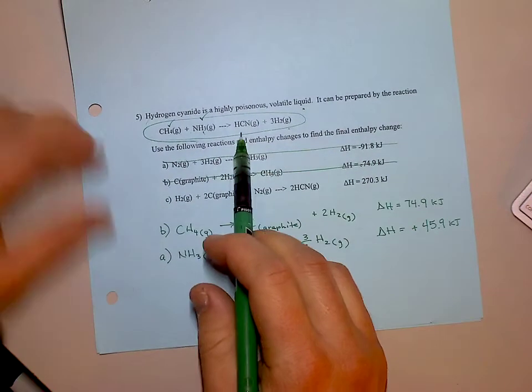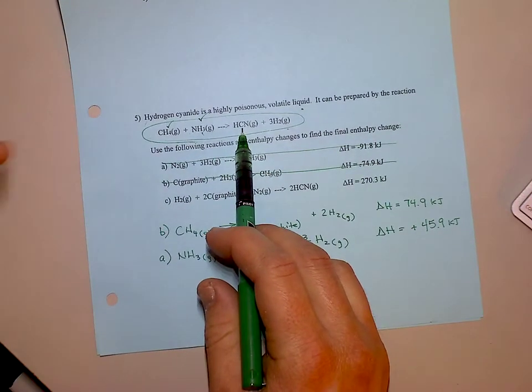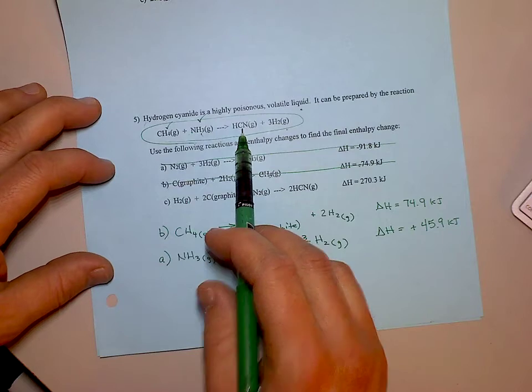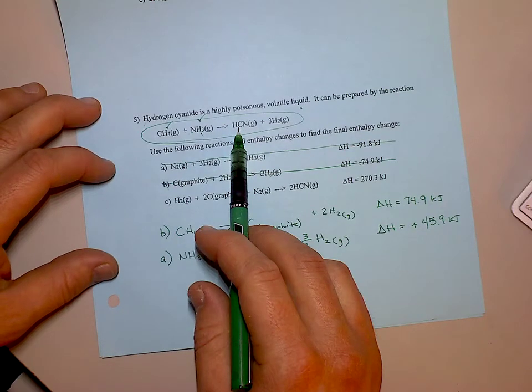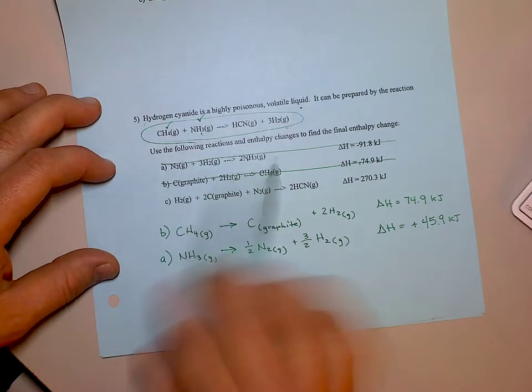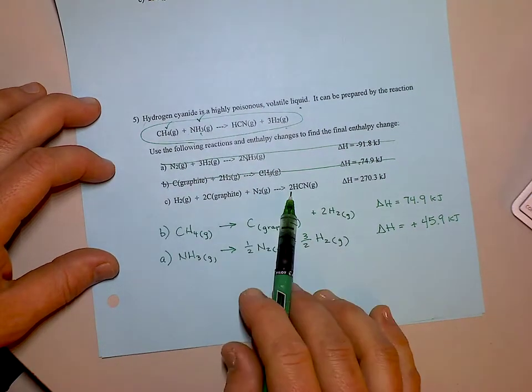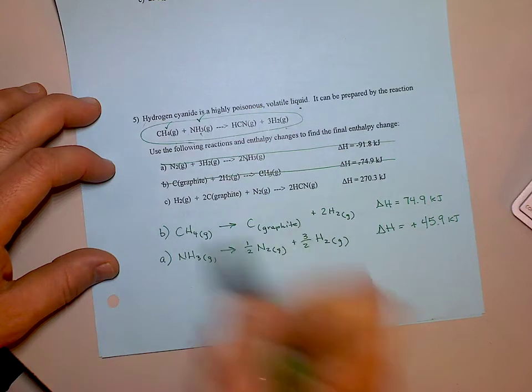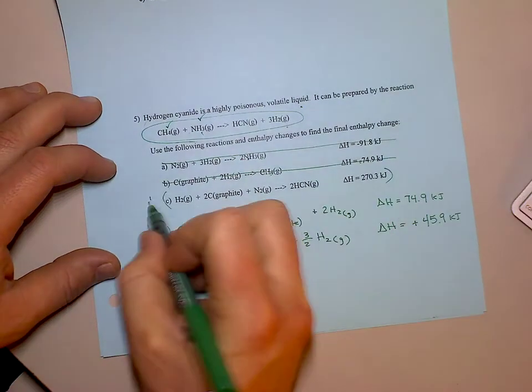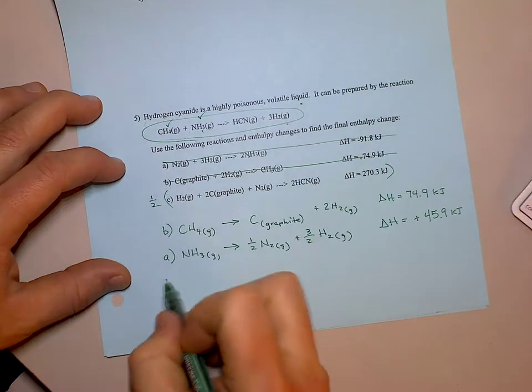Now I'm going to go to HCN. That is your poisonous hydrogen cyanide right there. Need it as a product, and I need 1 of it. The only place it shows up is in reaction C. It's a product, but I have too much. So again, I have to take this reaction and multiply everything by half.